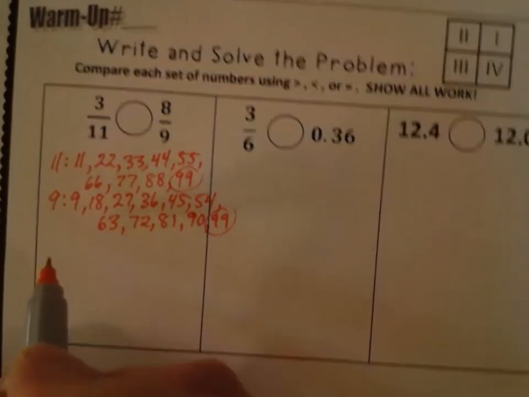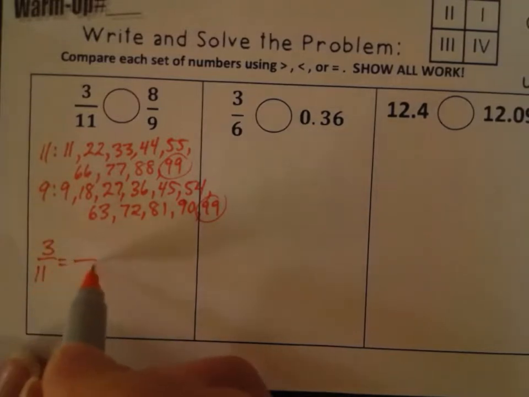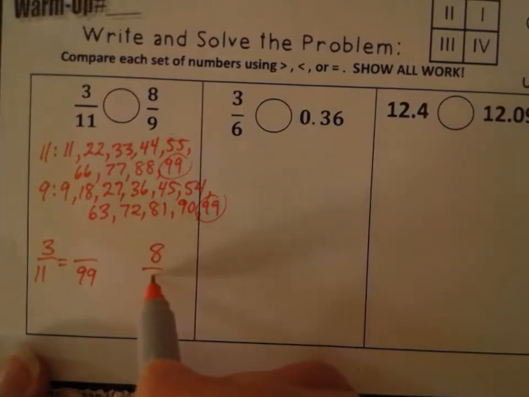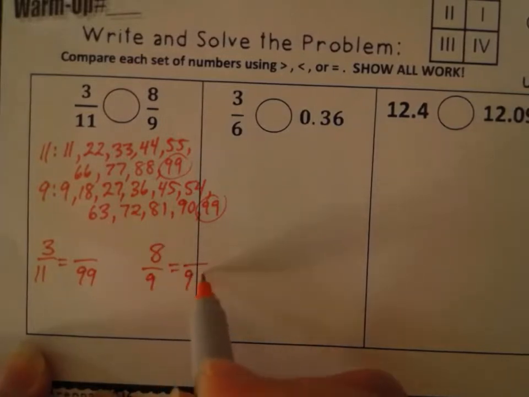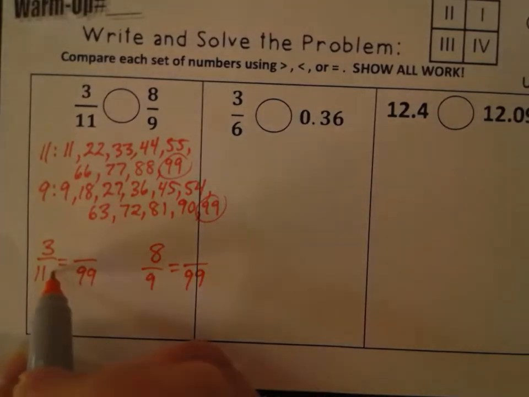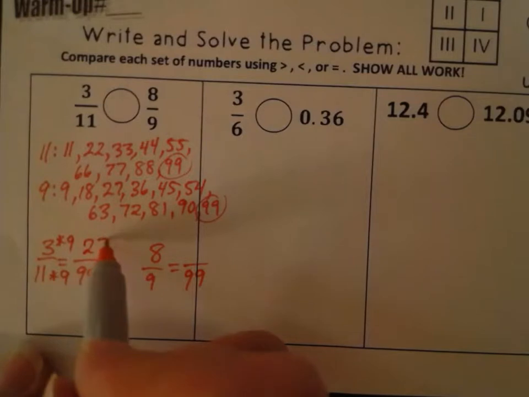So I'm going to take this first fraction and I'm going to write 3/11ths equals some number of 99ths. And on the other side, I'm going to show you 8/9 is the same as some number of 99ths. Well, there's got to be a way to get there. From 11ths to 99ths, I'm multiplying. I multiplied by 9. If you do that to the denominator, you use the same rule with the numerator, and 3 times 9 is 27.